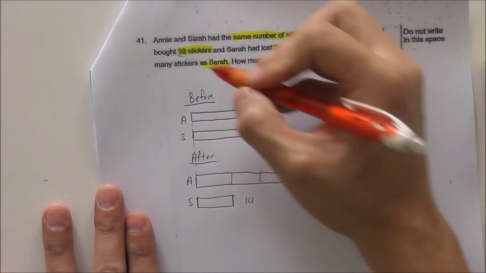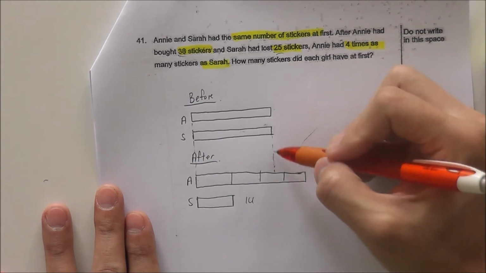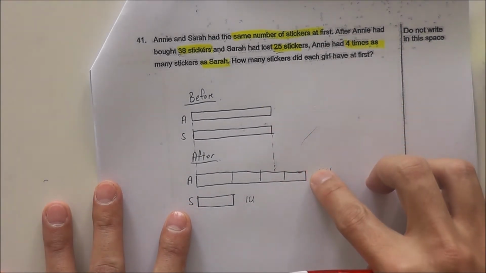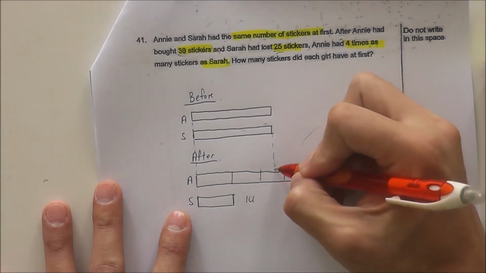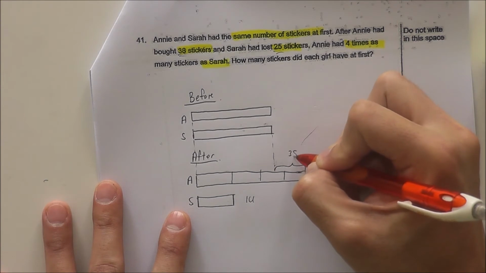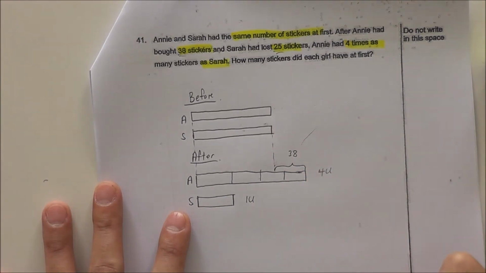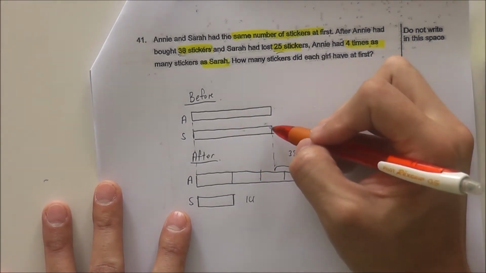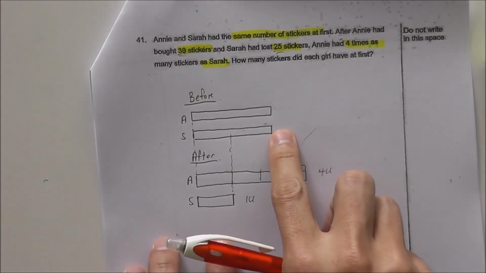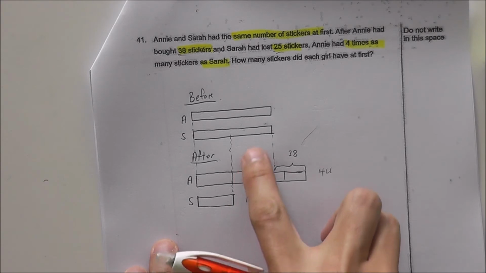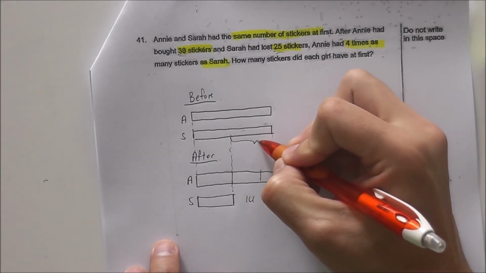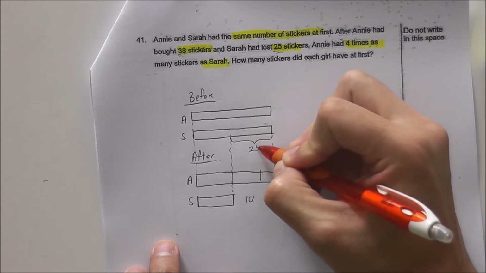Guys, this 38 is what Annie bought. So Annie before is this, Annie after is this, because there is an increase of 38. And for Sarah, Sarah dropped from here to here. Because Sarah lost 25, this has to be 25.